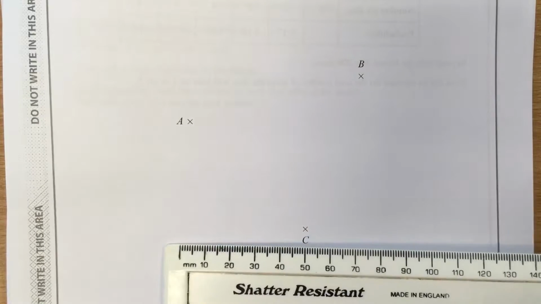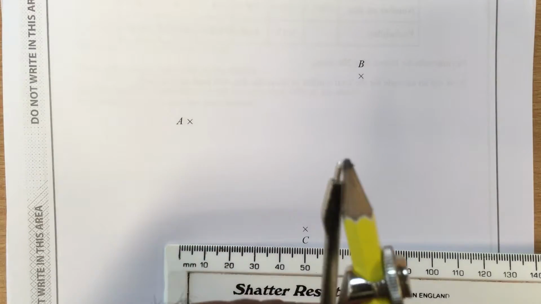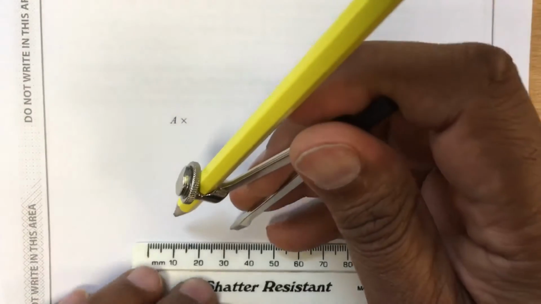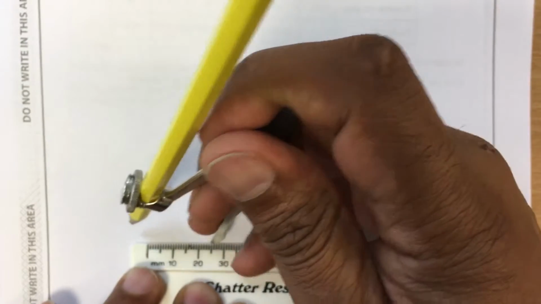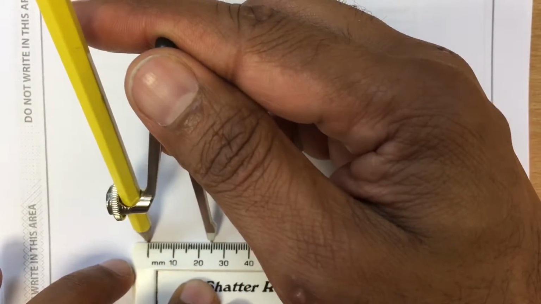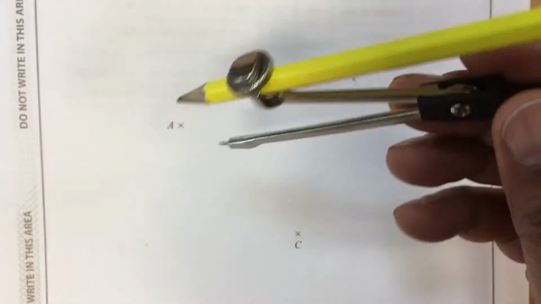Right, okay, so let's start this construction. The first thing is get the ruler, get a compass, make sure as we put in the pencil, these 2 points are as close as possible, equal, and then gently open up the compass, and we want 2.5. So again, there we go, 2.5 centimeters, just nice and accurate. Don't need to put too much pressure on it.